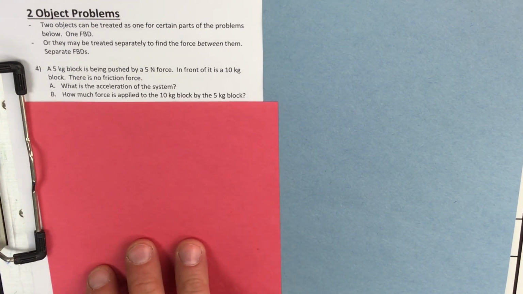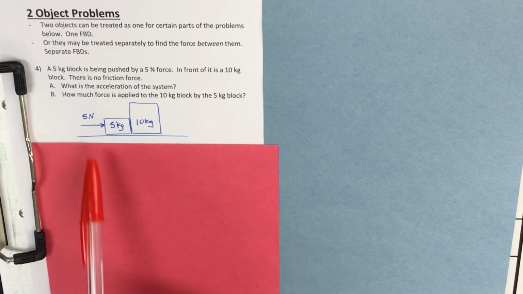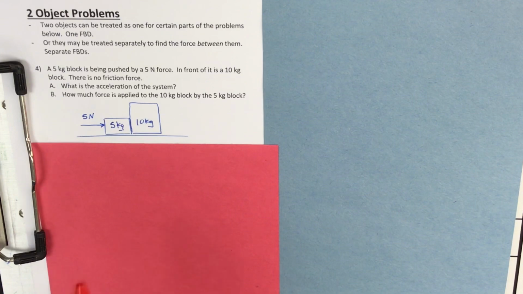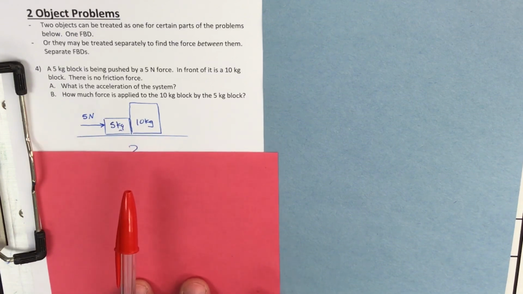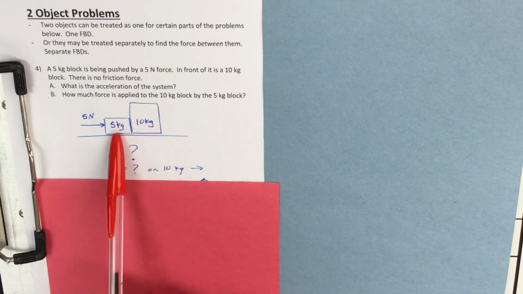Okay, picture that in your head and then draw the little sketch of the situation on your paper. 5 kilograms, 10 kilograms, and 5 newtons on the system. No friction force between those two surfaces. What's the acceleration? And what's the forward force on the 10 kilogram or the backward force on the 5?